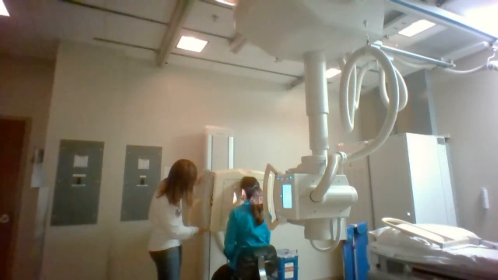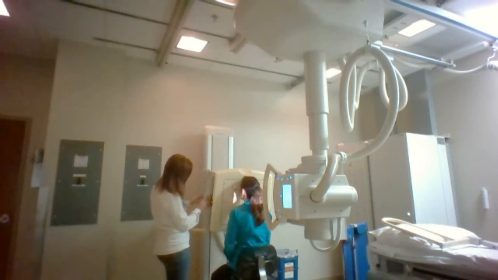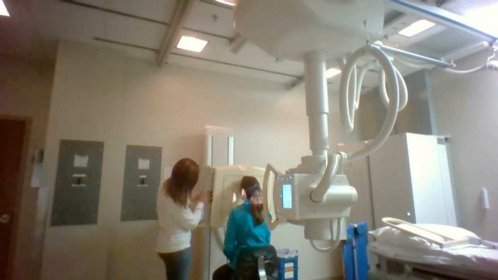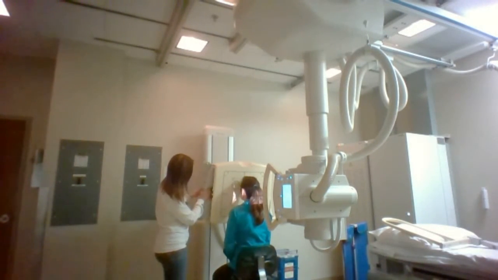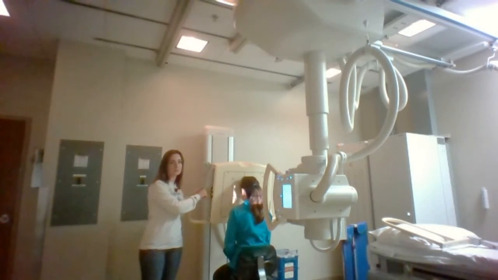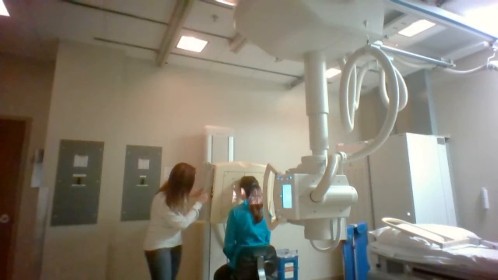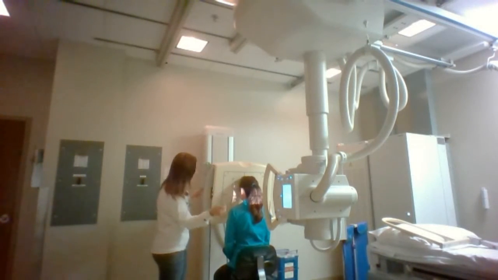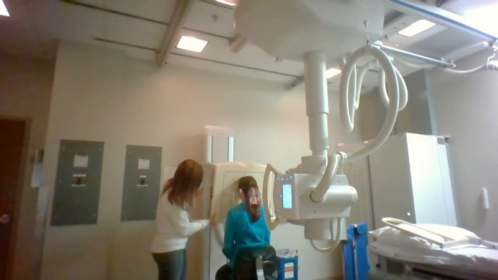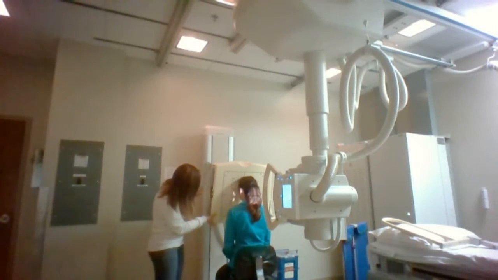Okay, I'm just going to raise this up. So for this projection, it's important to have your central ray exit the nasion. So I actually got it right the first time. Let me bring this down. I'm going to bring it right there.